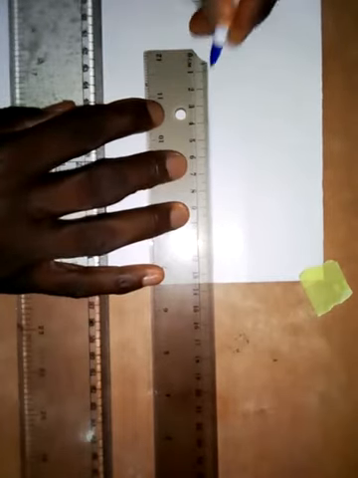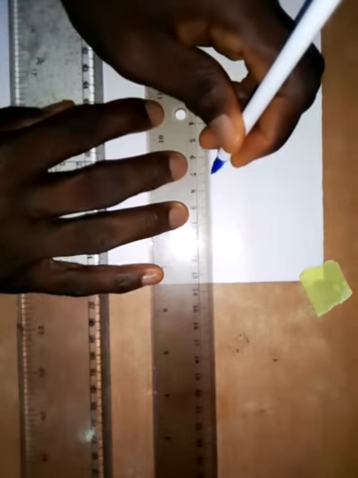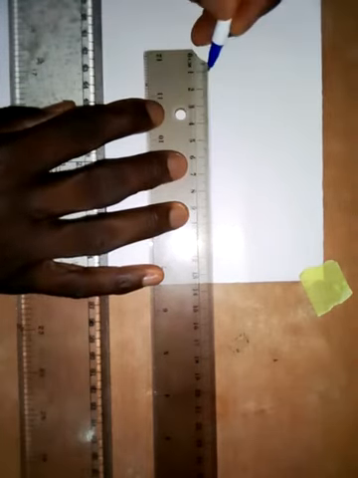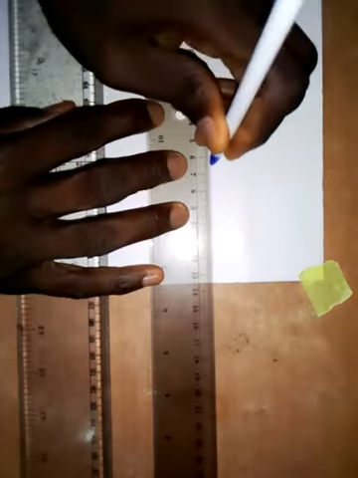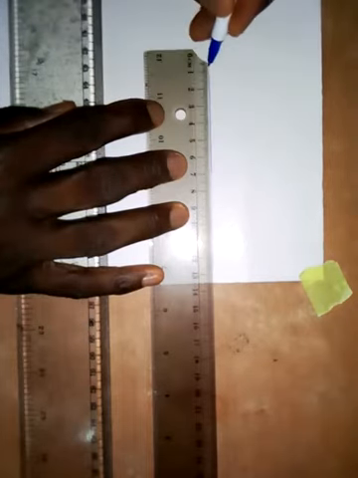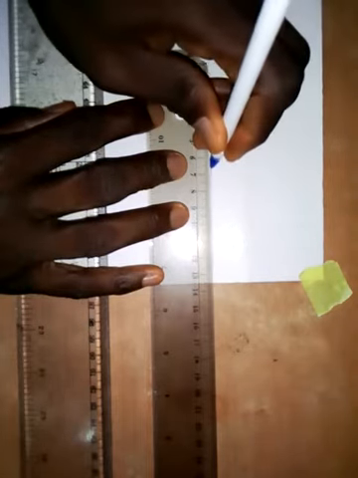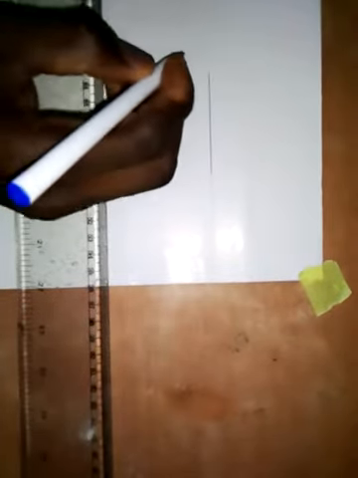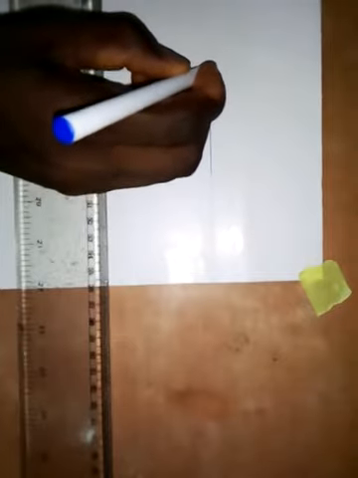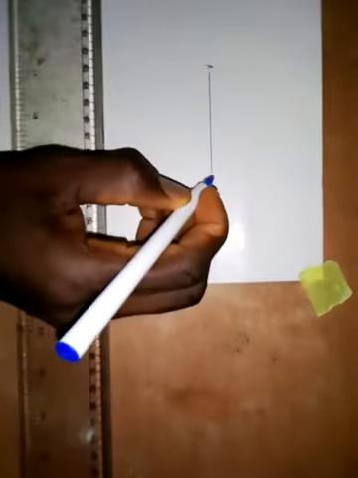from 1 to 7, give me 60. So this is 60 mm. Okay, so this 60 mm, this is point A and this is point B.